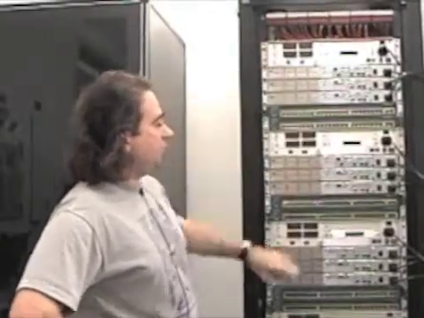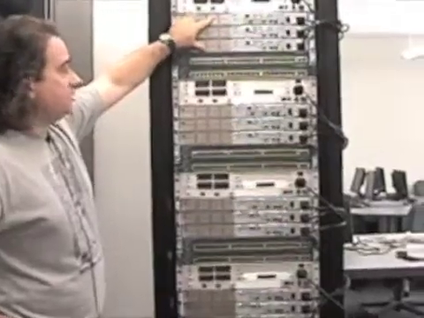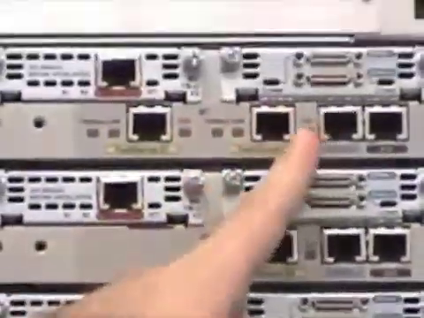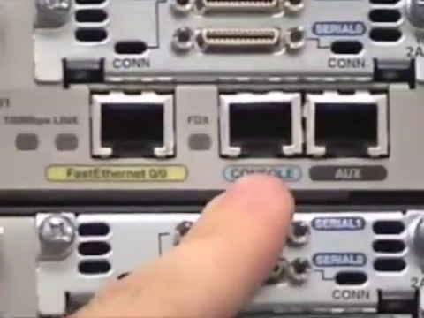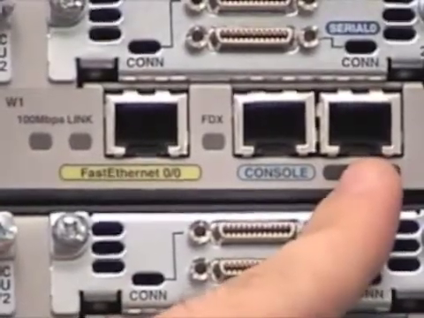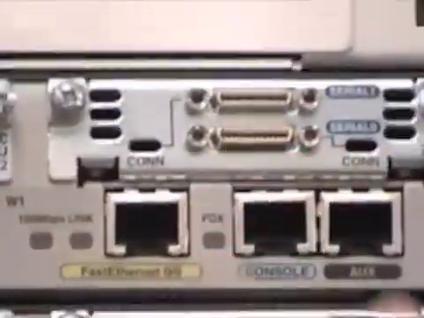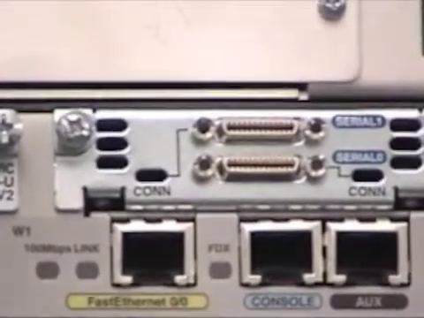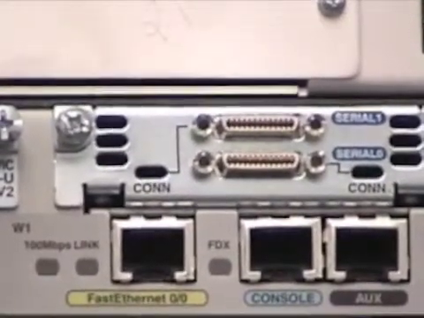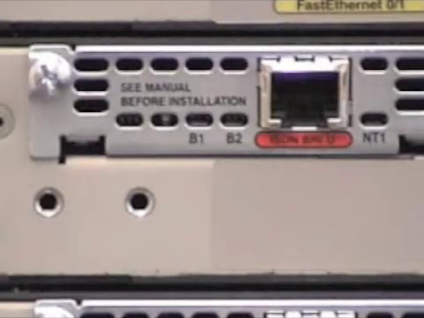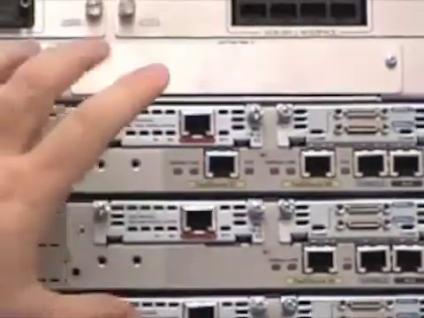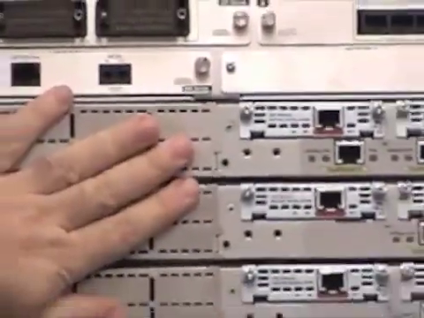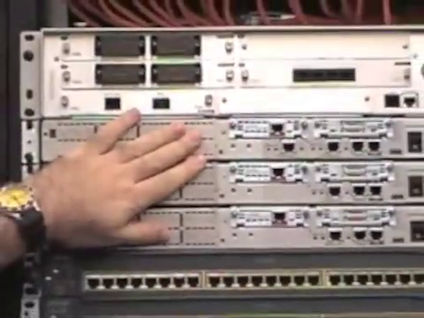So just to describe what we have here in this cabinet, we have bundles of devices. These three devices are Cisco routers. You can see that they have different ports. We have Ethernet ports here, fast Ethernet ports, a console port, and an auxiliary port for connecting modems for remote configuration. We have serial ports that are used for WAN, or wide area, connections. And we also have an ISDN port, which is also used for WAN connections as well.